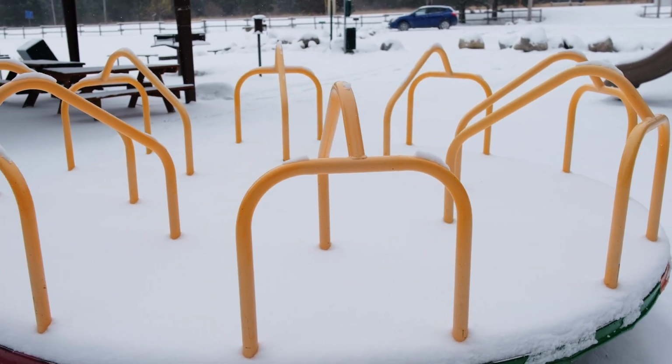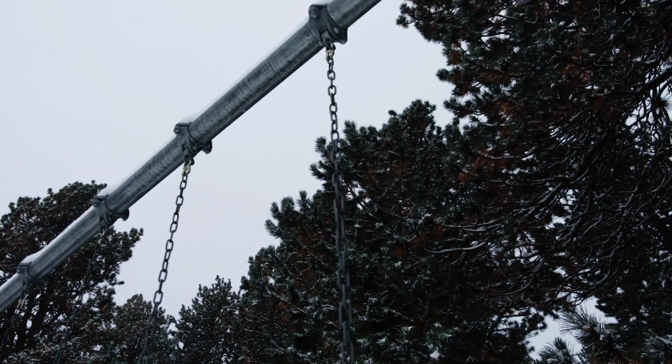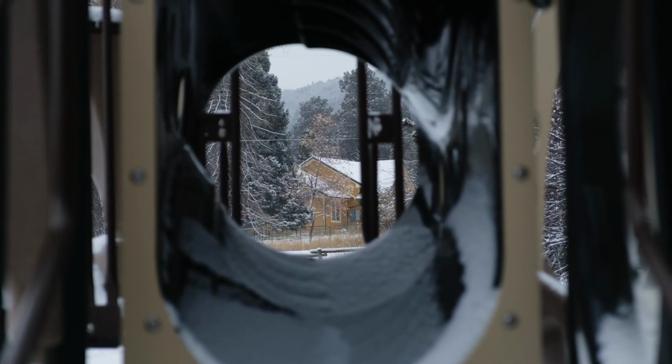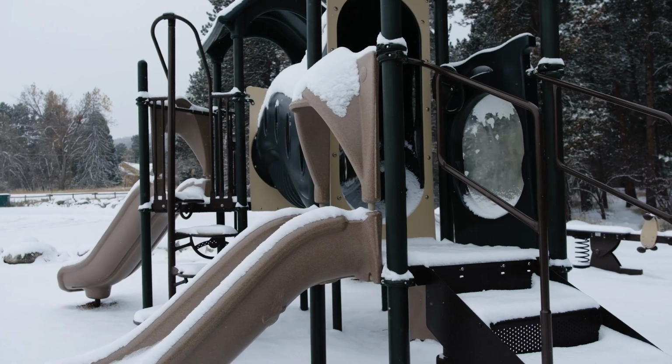Do you see this snow? It's not even November yet. We're getting snow in October. What the heck? Okay, let's get under this structure.